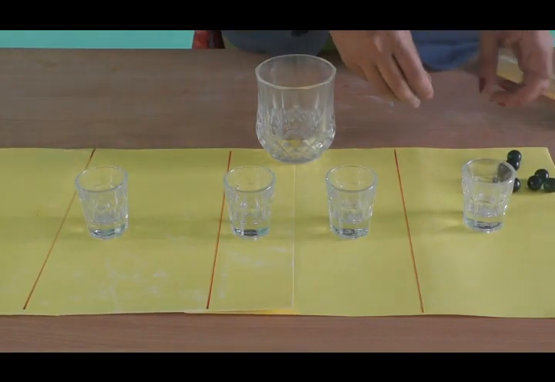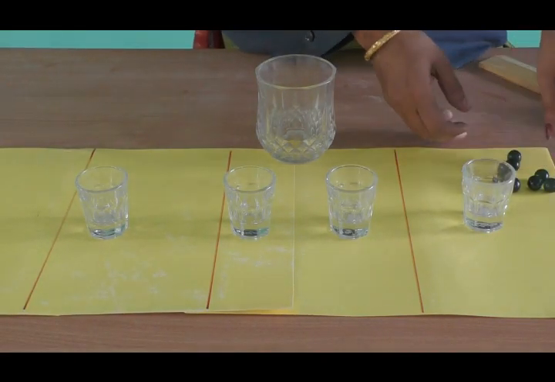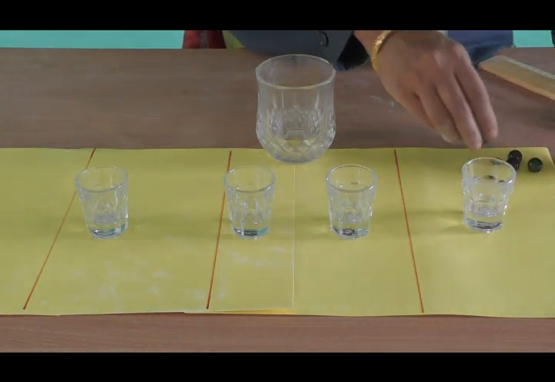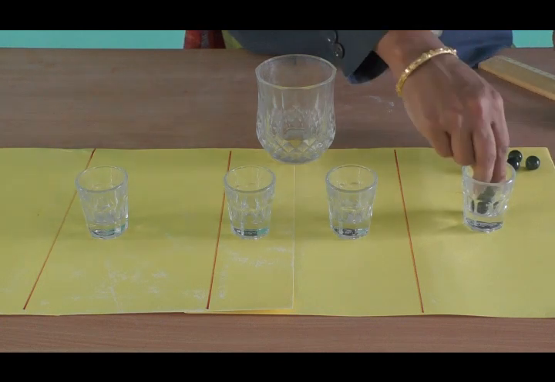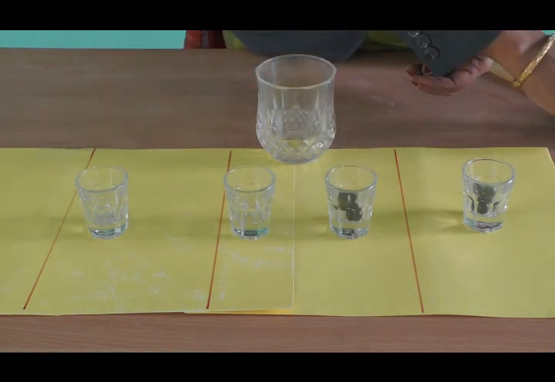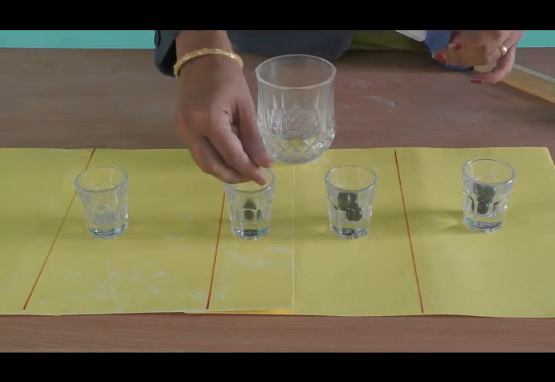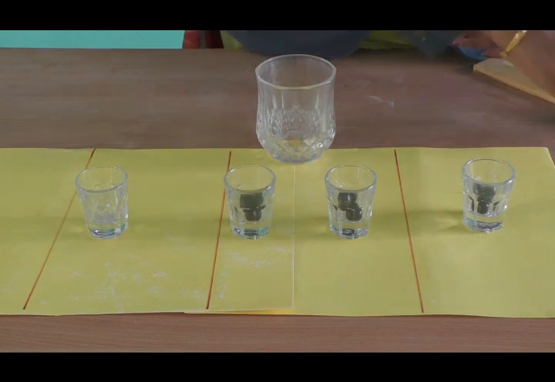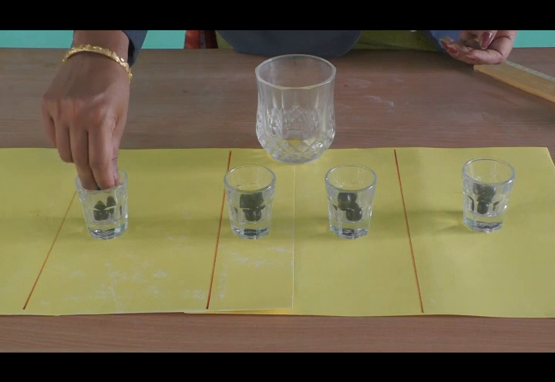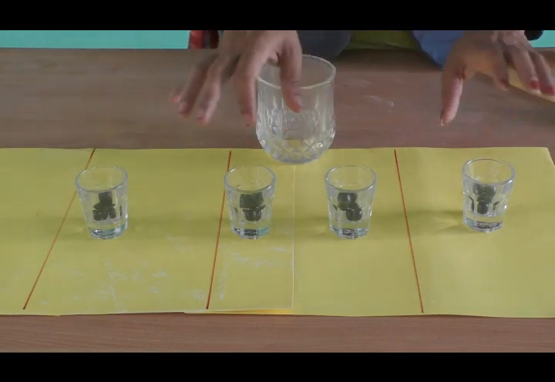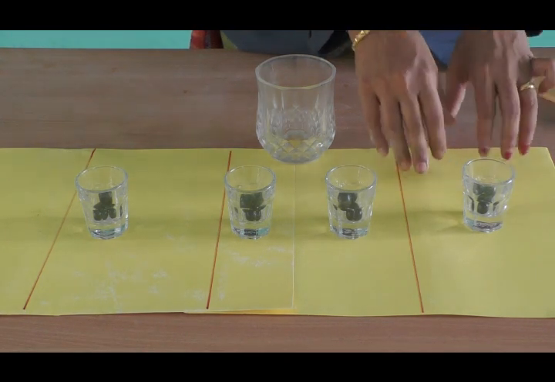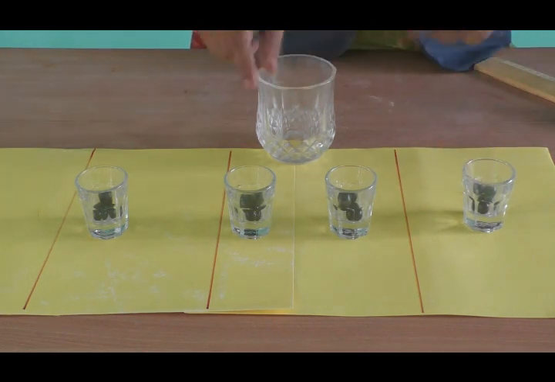Children, I have 4 glasses and few pebbles with me. I'll put 3 pebbles in each glass. 1, 2, 3. 1, 2, 3. And third glass 1, 2, 3. And fourth glass 1, 2, 3. Children, how many pebbles are there in each glass?